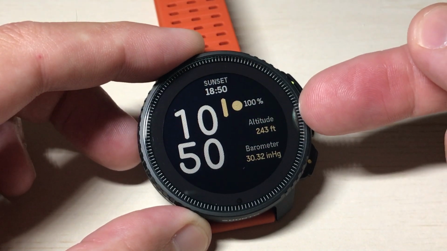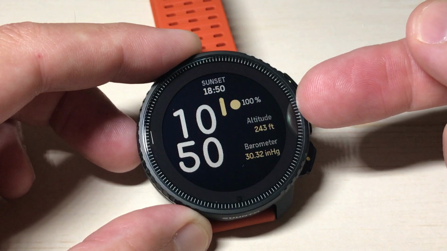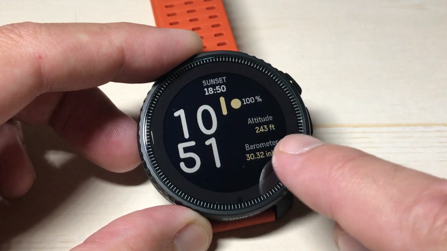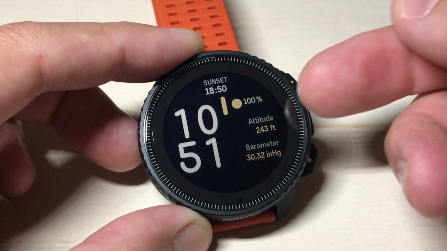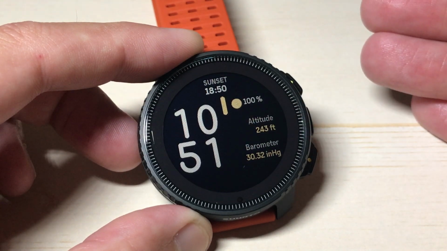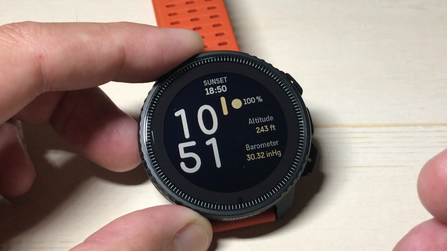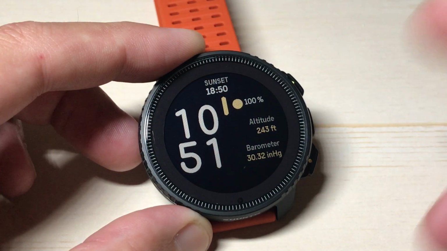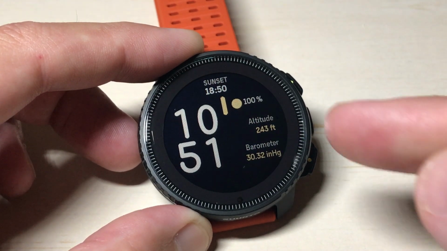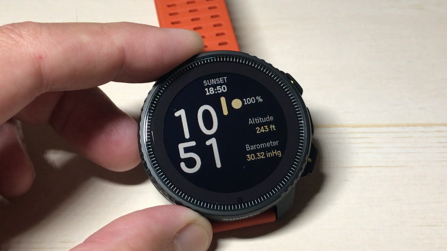The most basic way is you can have it as a data field on your watch face. If you look at my current watch face, it shows that my altitude value is 243 feet. Now this one's pretty basic. All I see is the value. There's other watch faces out there that will show more of a trend in some flashier ways to view it, but that's your most basic way, is have it as a data field on your watch face.